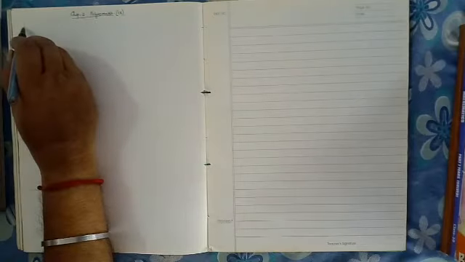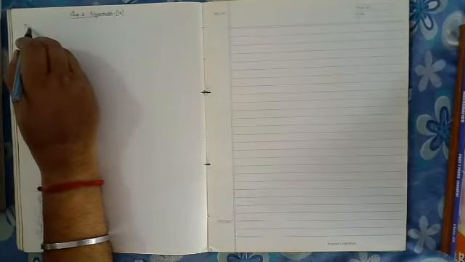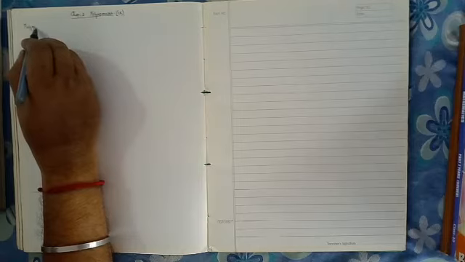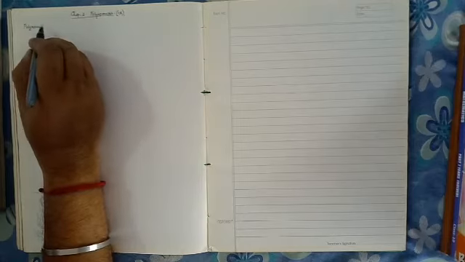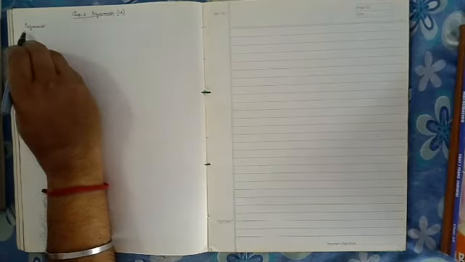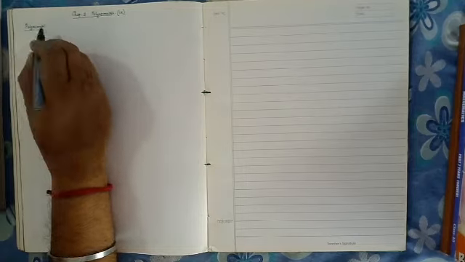Now first let us know what is a polynomial. Polynomial means an expression consisting of many terms. Now what is the expression? What is the actual definition of a polynomial?